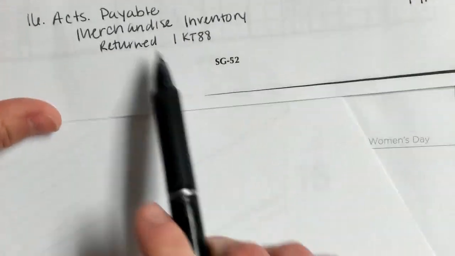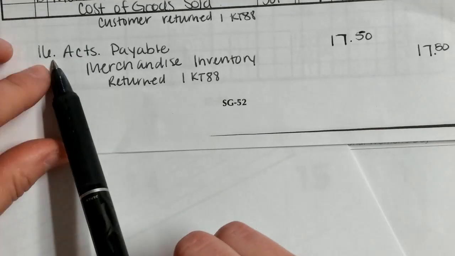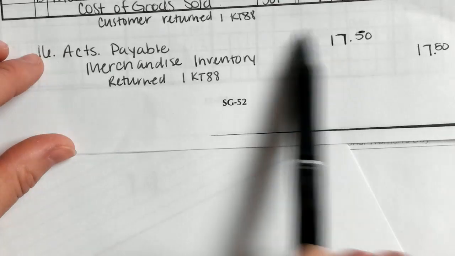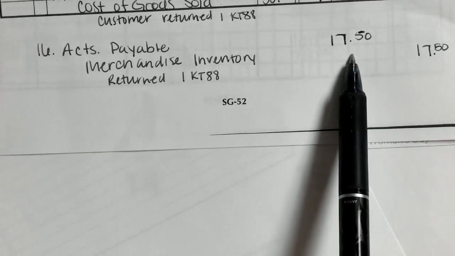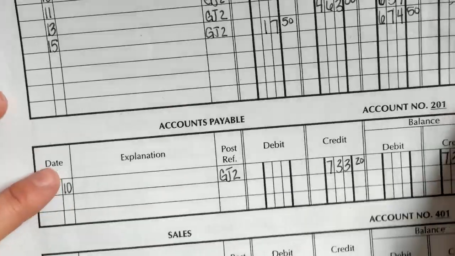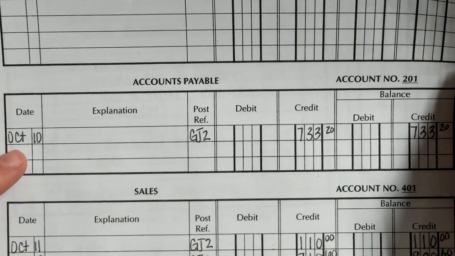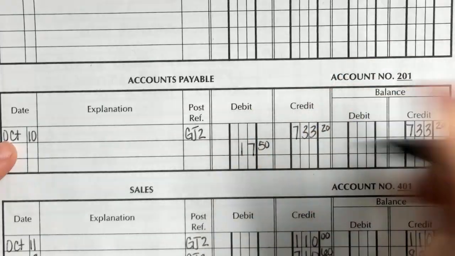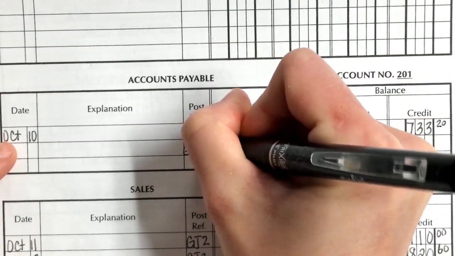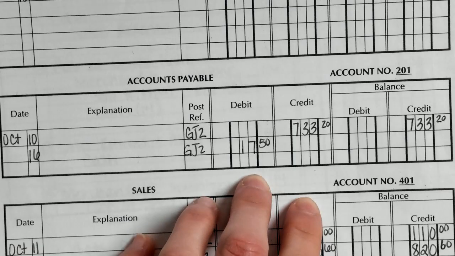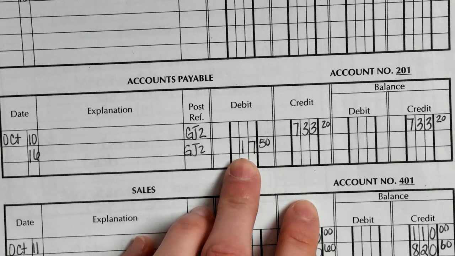I am on the last transaction, the 16th. Does anyone need me to pause and wait? Everyone's good? Okay, so the 16th, accounts payable is getting debited $17.50. So if I have a credit, I need to subtract that debit.